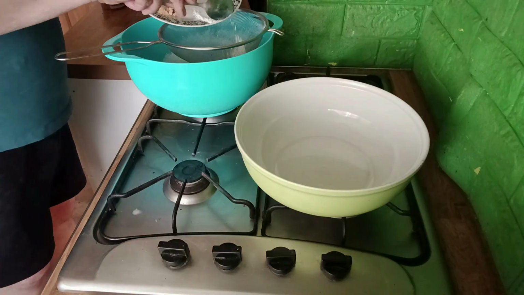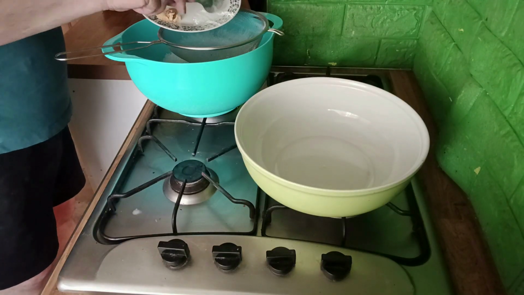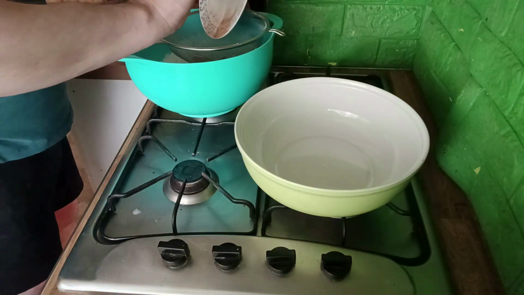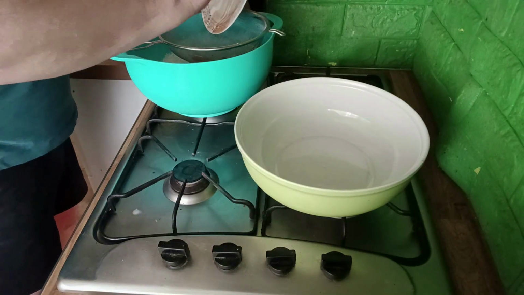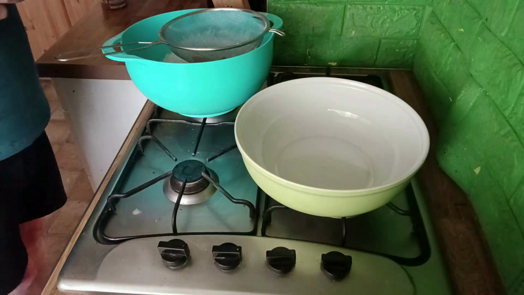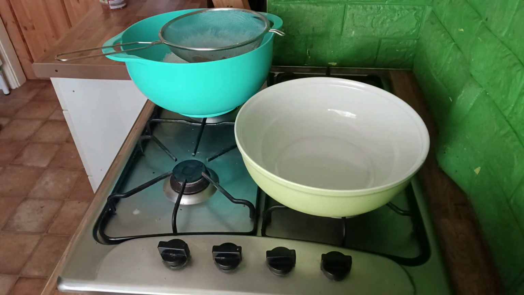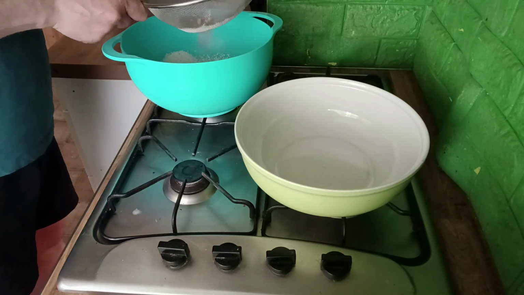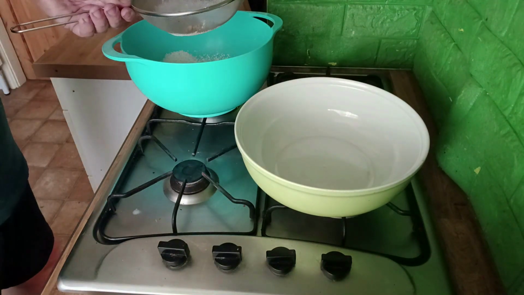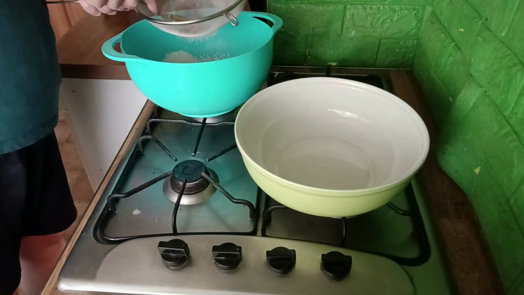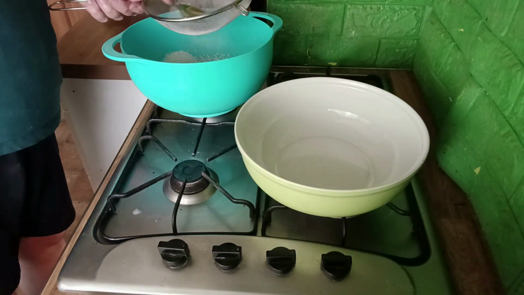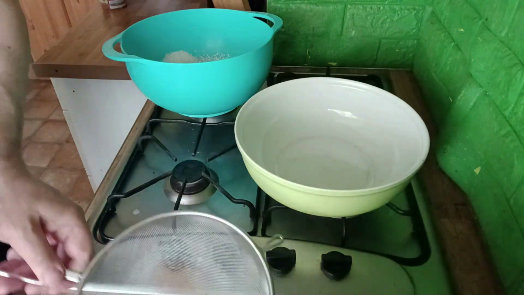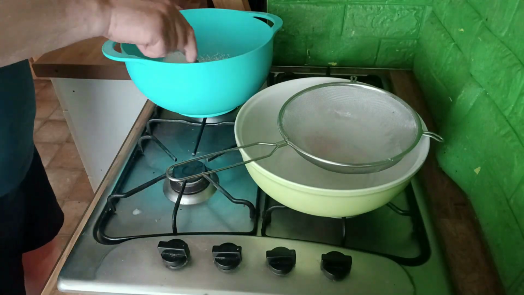So cream of tartar, cinnamon, ginger, bicarb of soda and cocoa powder, all in there, all going through nicely. The reason you sieve it 4 times is because you want to ensure that the ingredients are thoroughly mixed. So the sieve's going to go on that one.